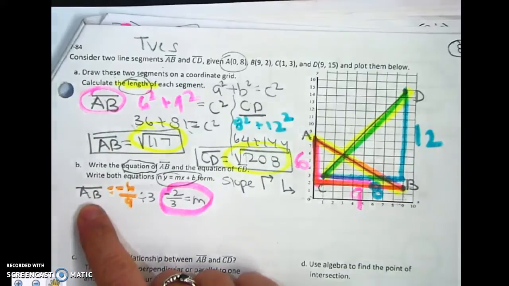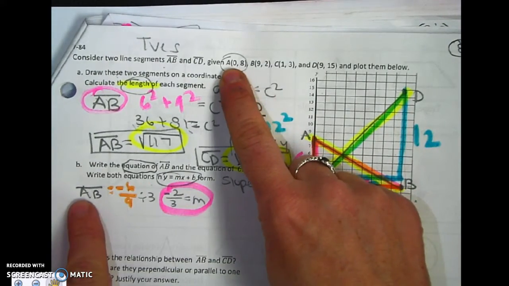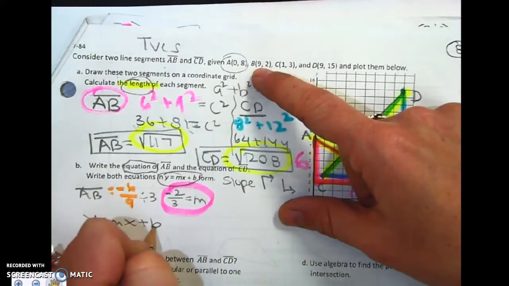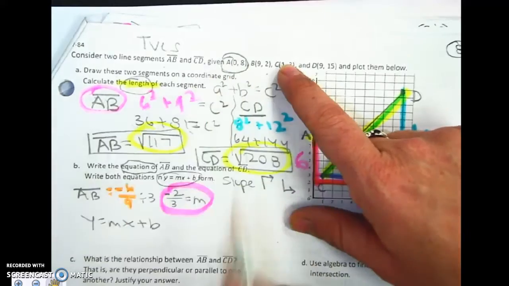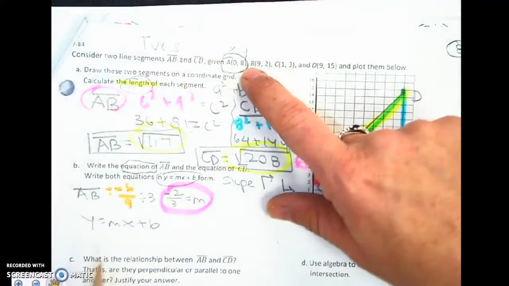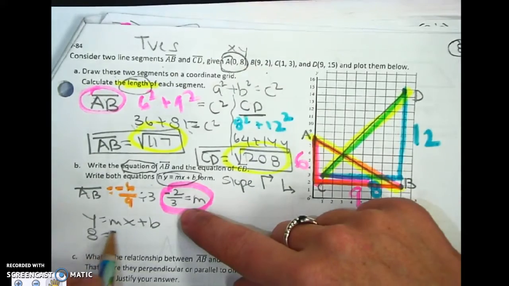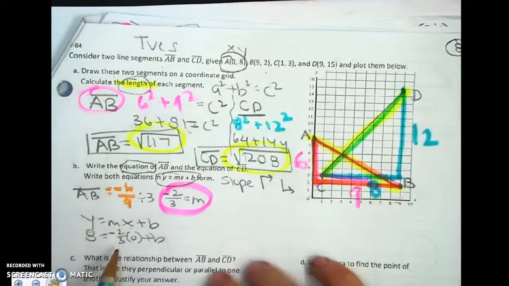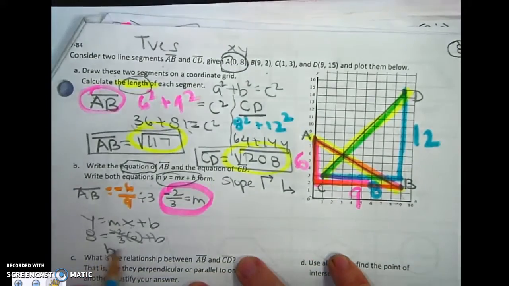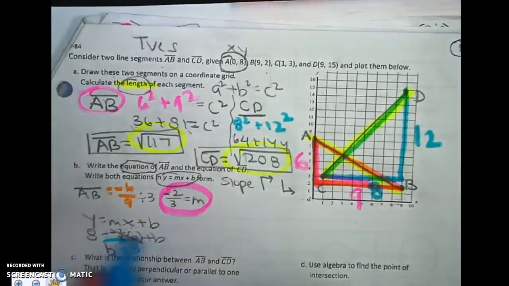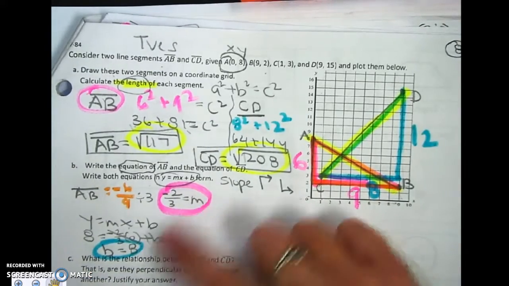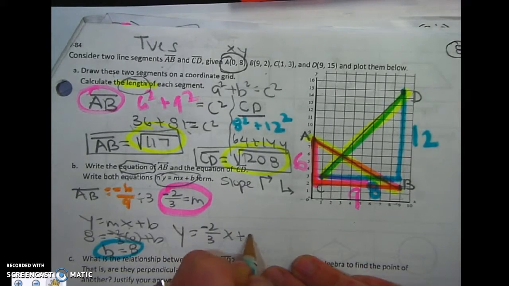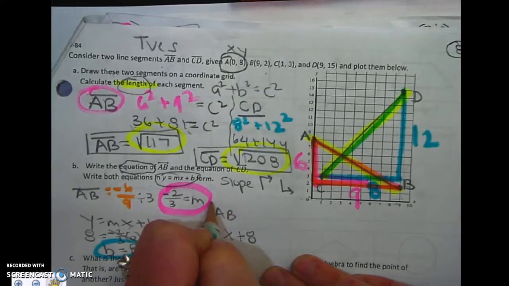Then I need to go back and look at one of the points. Here's A, and here's B. So I'm going to go y equals mx plus b. I can pick this one or this one. I'll pick this one because it's easier. That's my x, that's my y. So 8 equals negative 2/3 times 0 plus b. Anything times 0 is 0. B equals 8. Boom. I've got my pink. I've got my blue. Y equals negative 2/3 x plus 8. That's AB.